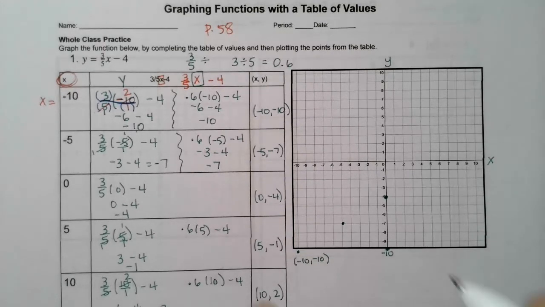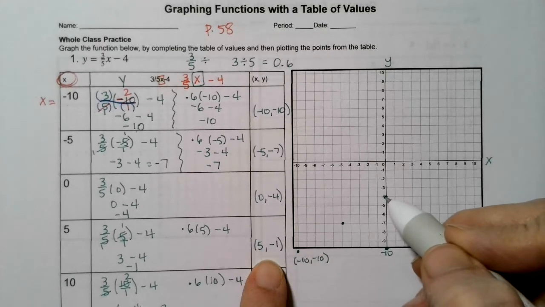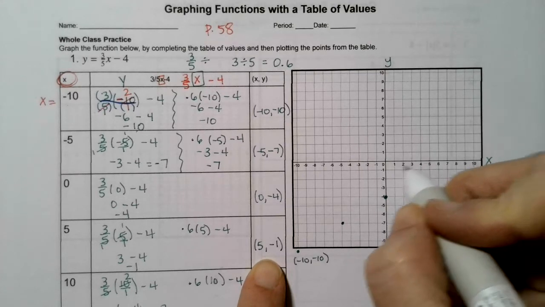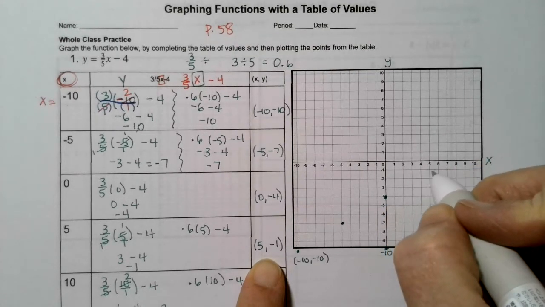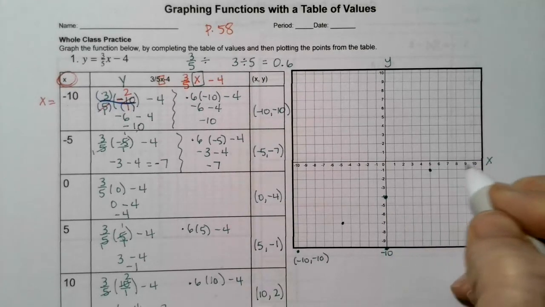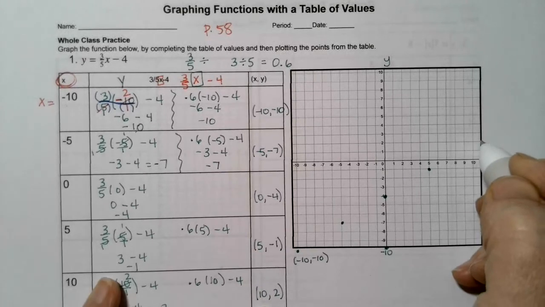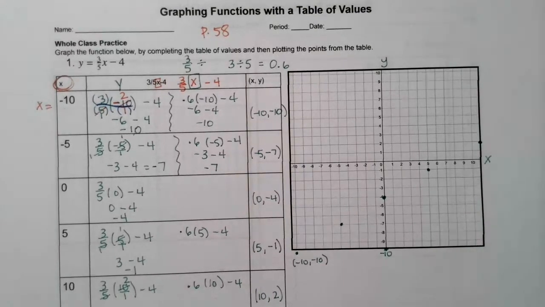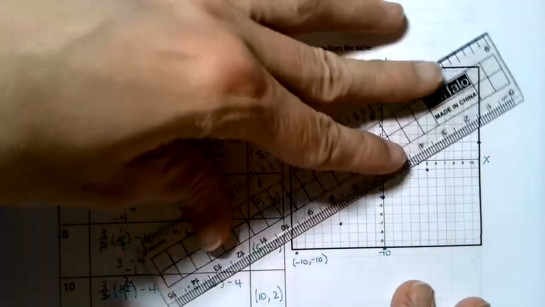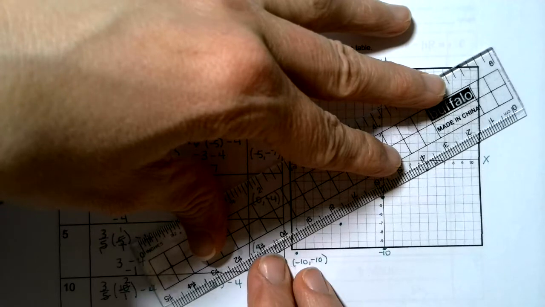Oh, and I forgot to plot these. So we plotted 0, -4 right here. To plot 5, -1, you go to the right 5 and down 1. And to plot 10, 2, you go to the right 10 and up 2. So at this point, you're going to want a straight edge so we can see nice straight lines. If I line up my straight edge here, it doesn't need to be a ruler.